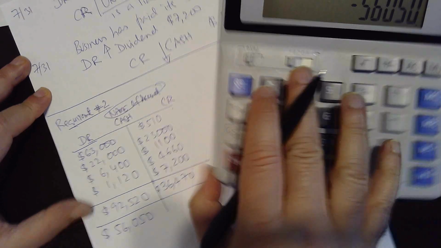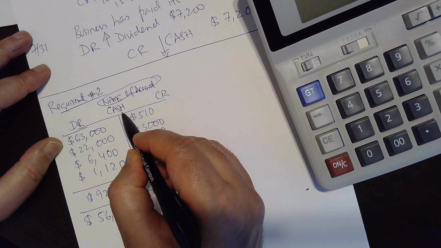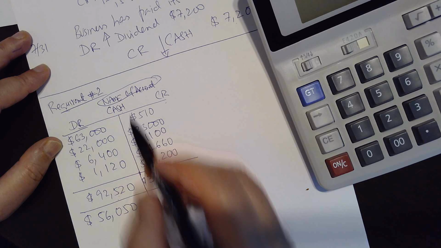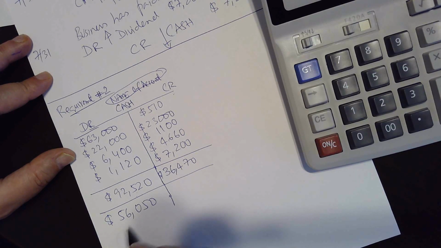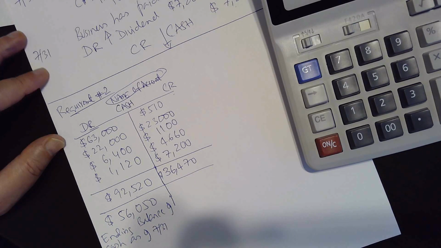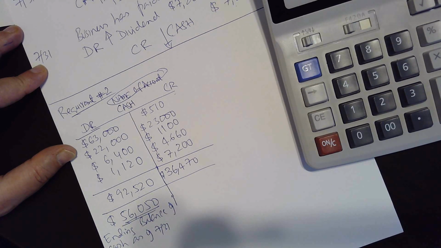56,050. So I just want to let you know here that when it comes to cash, almost always, 99.9% of the time, every business's ending balance would be a debit. So this is the ending balance of cash as of July 31st. All right. So this is the ending balance of $56,050.